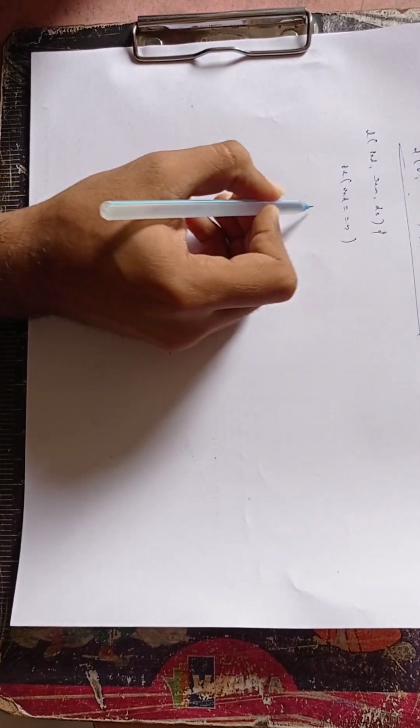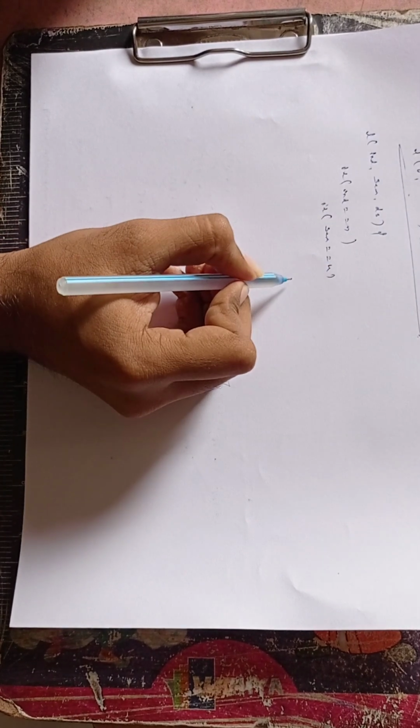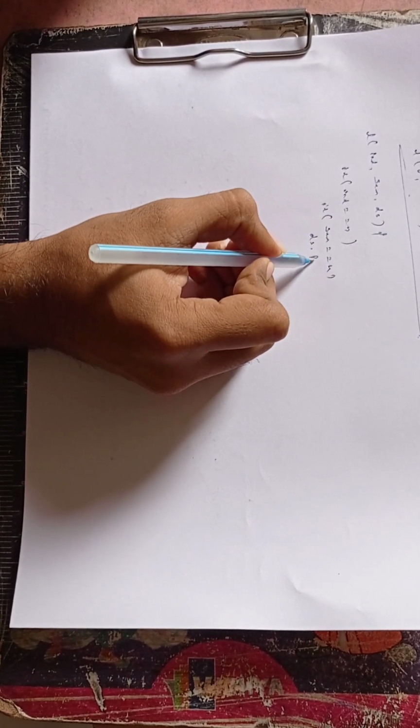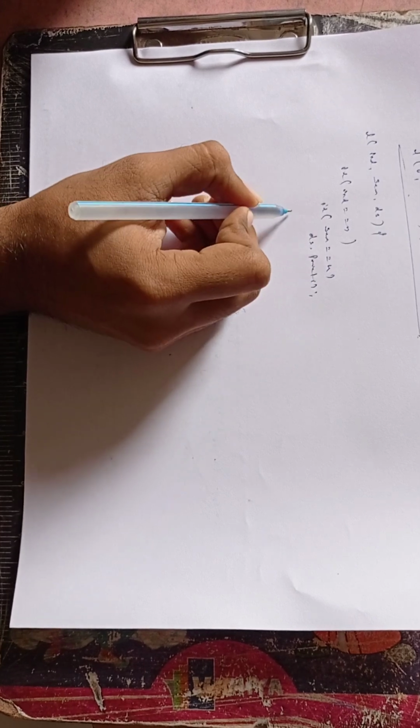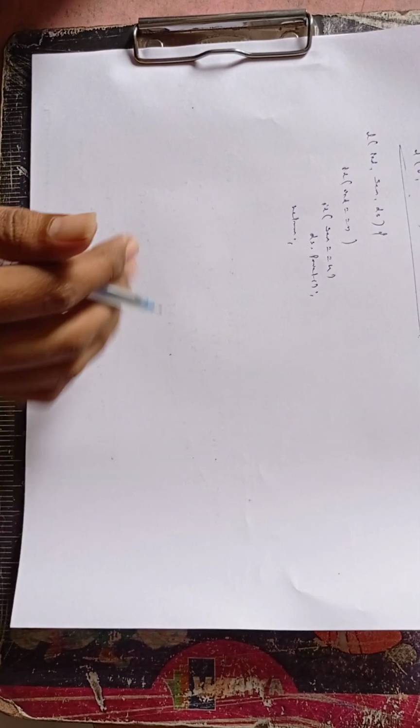So in any possible case, if I am reaching the last index, which is index equal to n, I'll be checking one more condition. Hey sum, are you equal to k? If you are, then I'm going to print that data structure. Makes sense? And then I'll simply return from here, because the task is done now.